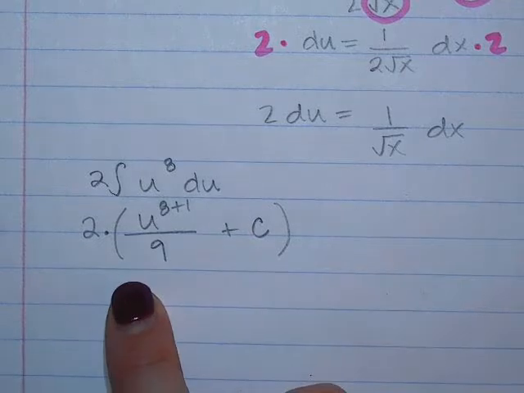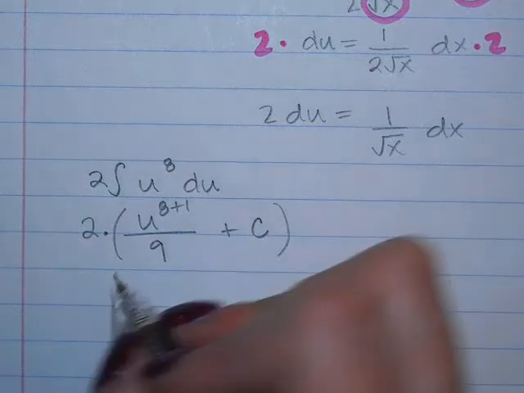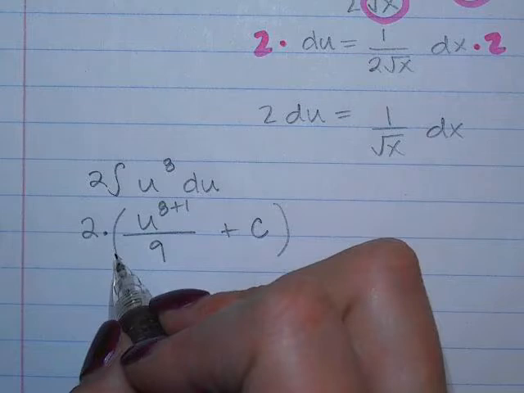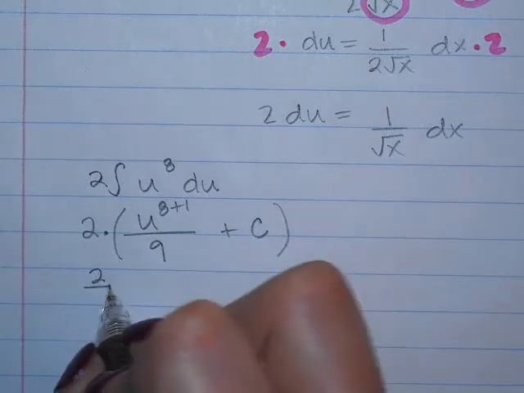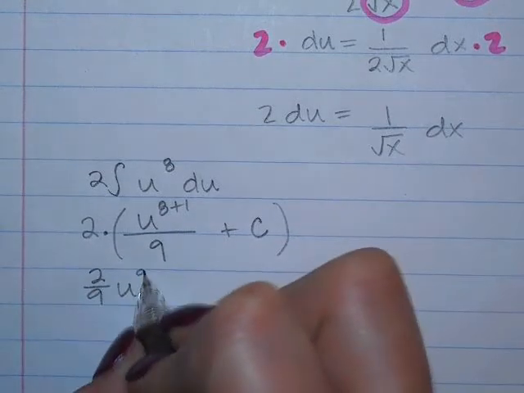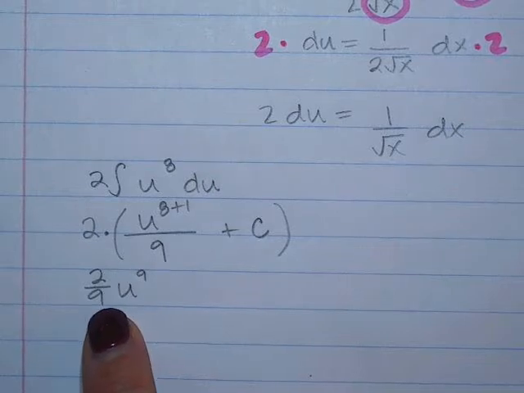Okay, so what do I have now? 2u to the 9th over 9 plus 2c. Okay, now I typically write it like this because I would rather have a coefficient than have a term that's divided by a number. That's just me. But it is possible for you to see it on a multiple choice answer as 2u to the 9th over 9. That is definitely possible.